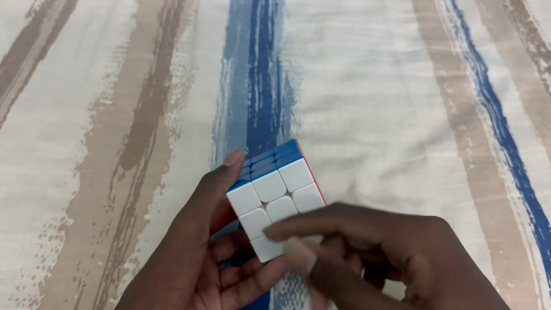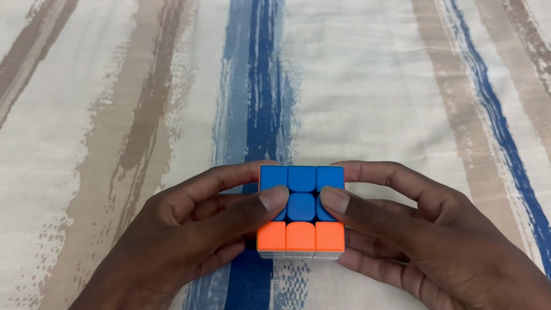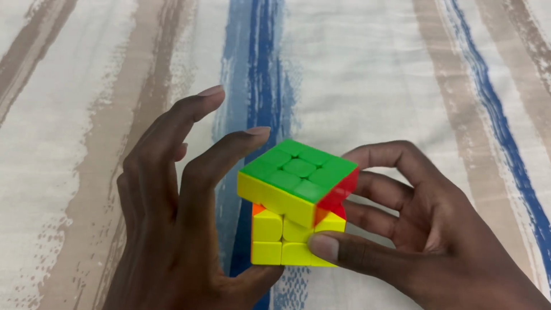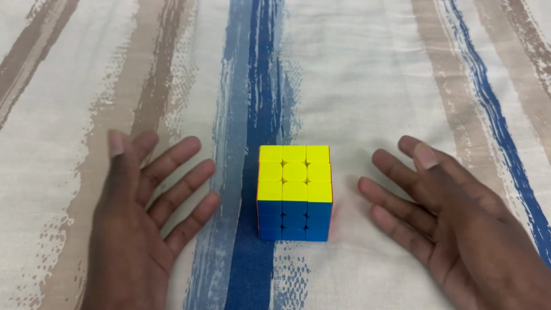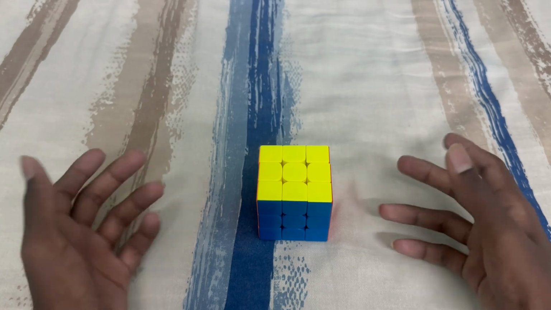Just to let you know, this is down, clockwise, back. So that's the basics of notation. You could just write it down or practice it a bit and you'll get the hang of it.